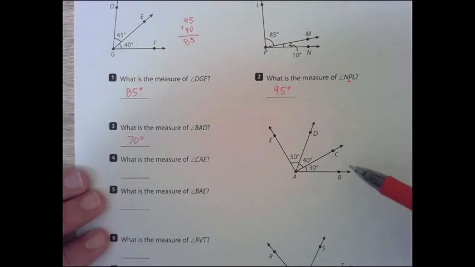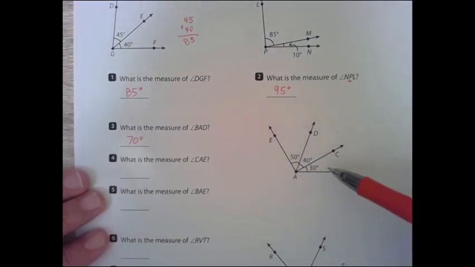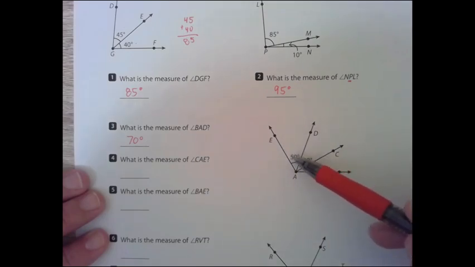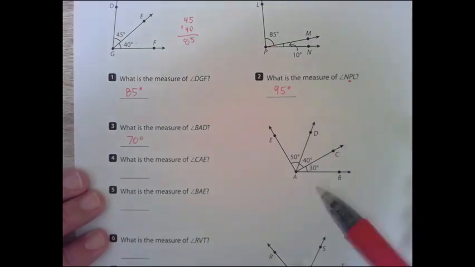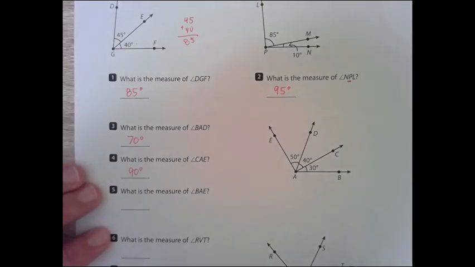And then this one, they're asking for CAE. So again, keep a good eye on the letters they're talking about, right? So CAE is the 40-degree angle and the 50-degree angle. So when you add those together, you get 90 degrees. All right. So now I'll explain it a little bit, but then I'll have you stop and figure this out. They want the whole big angle. So they want BAE, which means you're going to have to combine these 3 measurements for that.